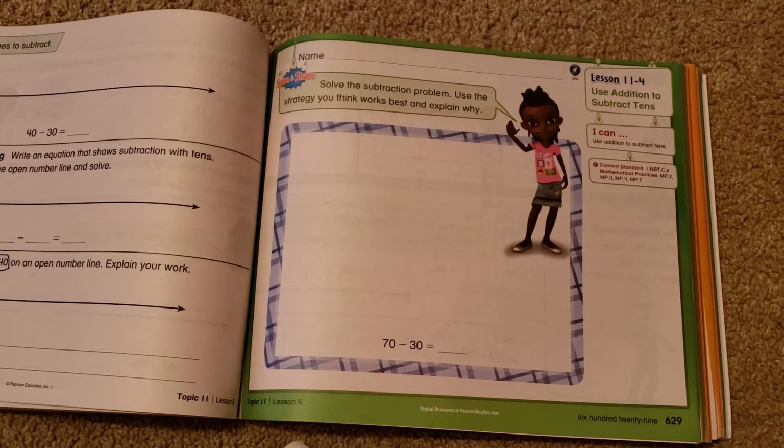We are on lesson 11.4, which is using addition to subtract tens. So again, in chapter 10, we used all the same strategies to add. Now we're just doing the same things again, except this time we're subtracting. So we got this, right?